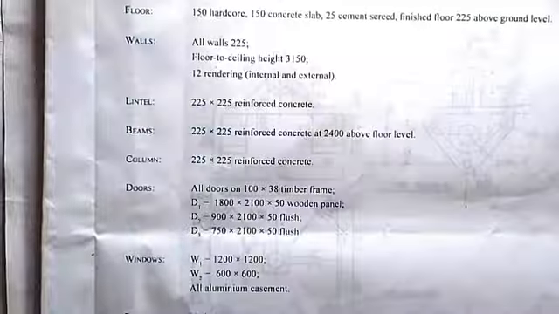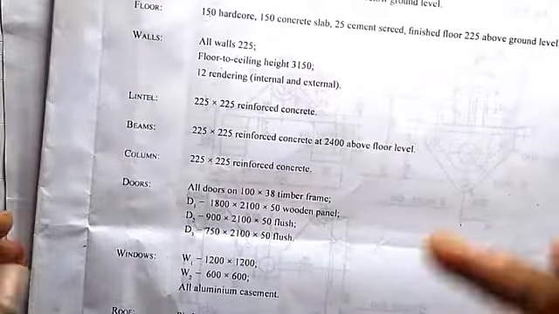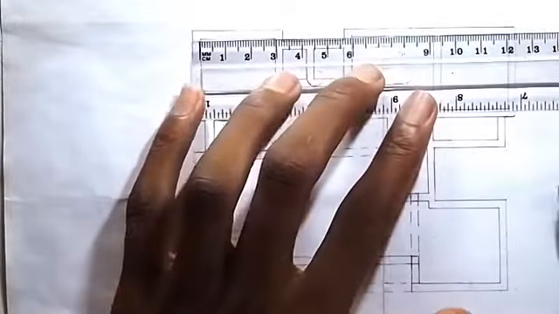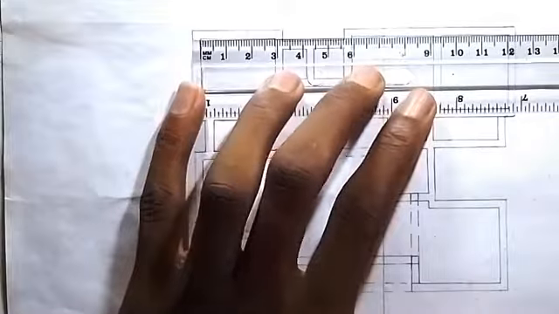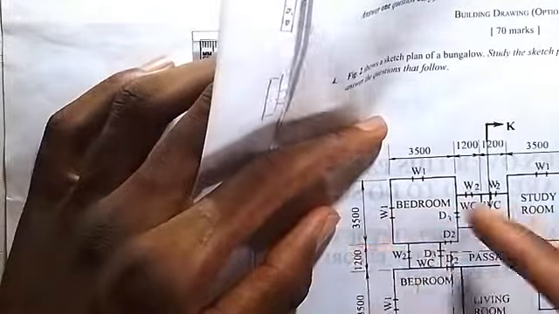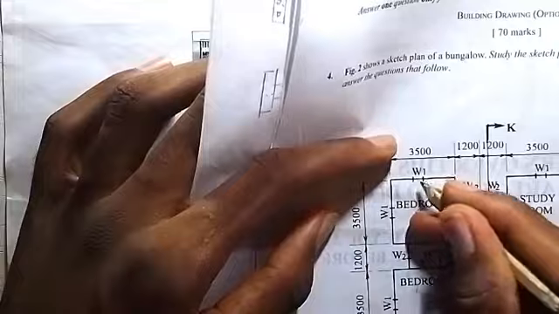So we have to input them. Now watch as I do the first two, then you continue the rest. So for our window here, you can just mark anywhere. We are using W1. So in this part here, we are having W1 for this one, so I'll mark it to be 1.2.